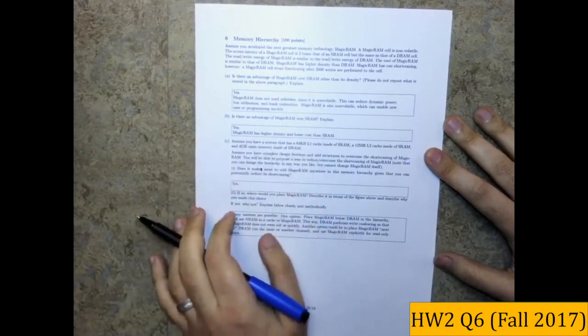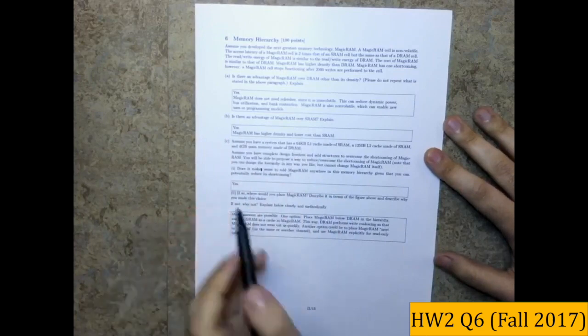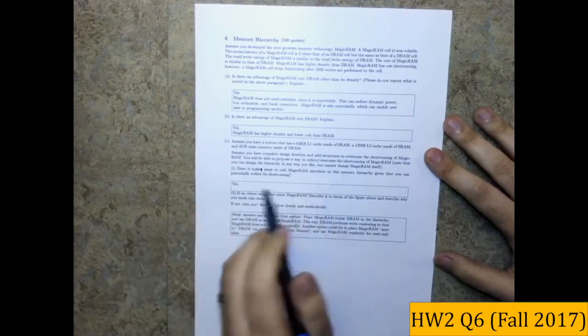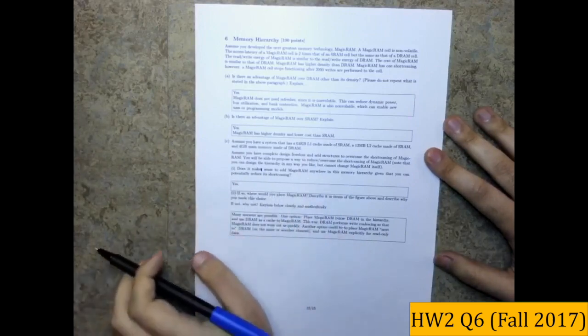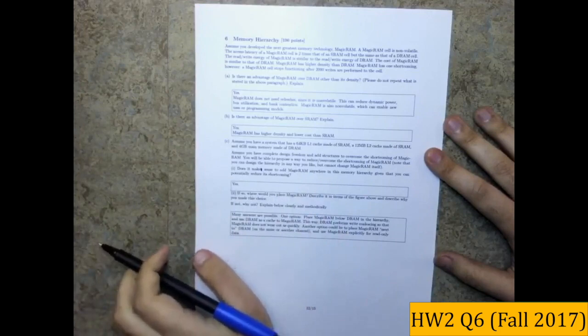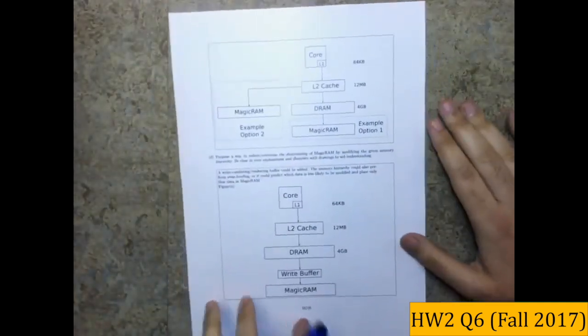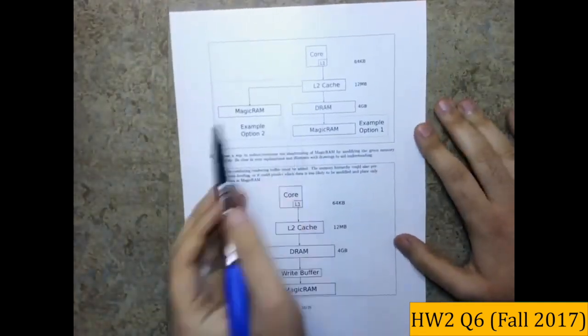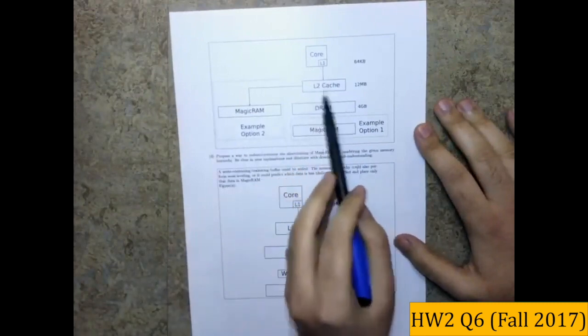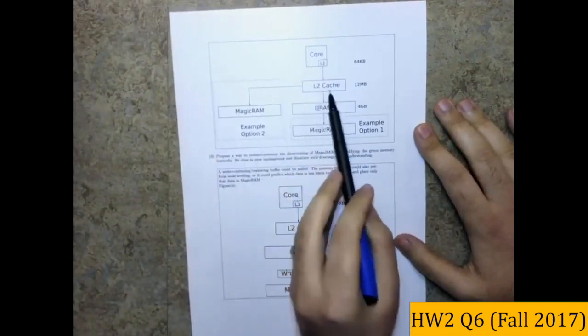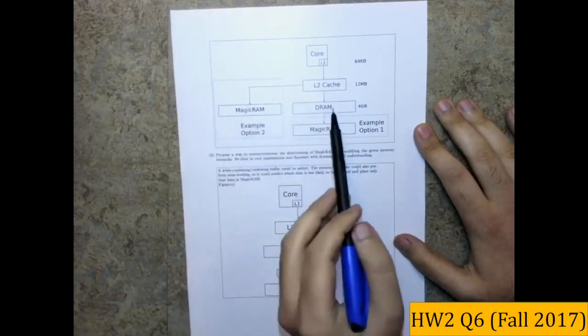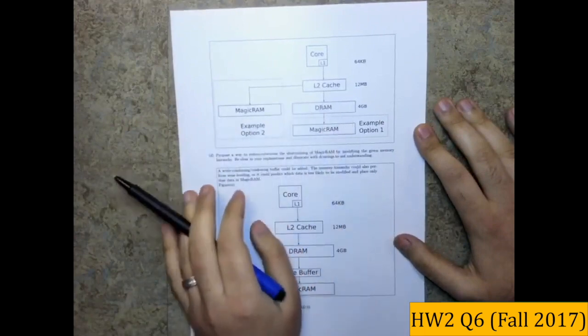In part C, it asks: does it make sense to add magic RAM anywhere in this memory hierarchy? So the answer is yes. We can use magic RAM as a part of the address space in option 2. When we have an L2 cache miss, we can have a DRAM access or a magic RAM access.